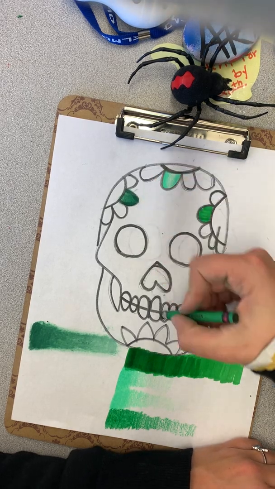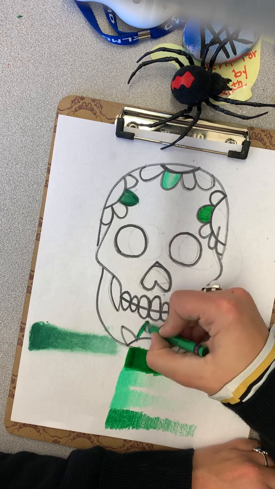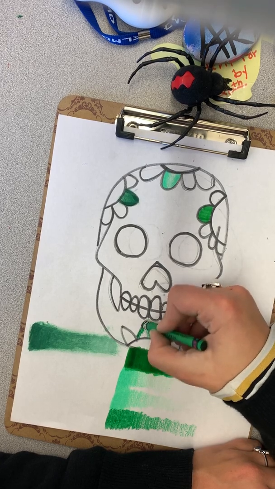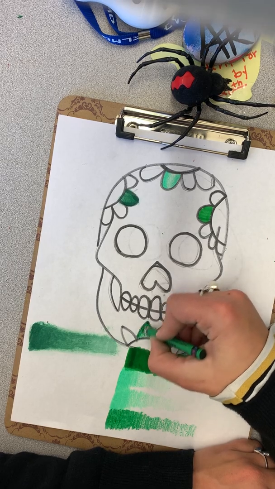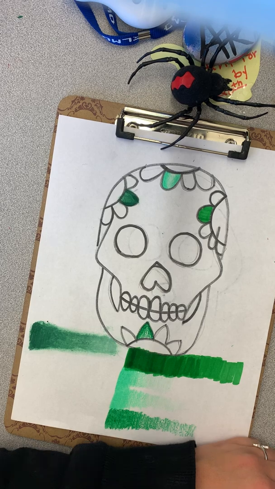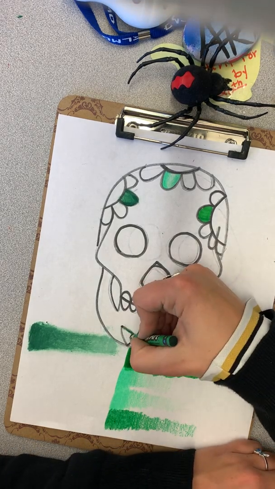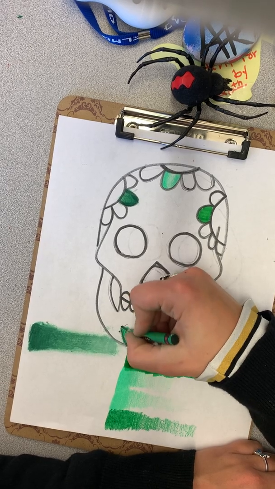Crayon, we're going to press hard on the outside, ease up, lightest shade in the middle, or lightest version of the color, so the tint in the middle. Okay. We'll fill in that whole petal just so you guys can get a better look.